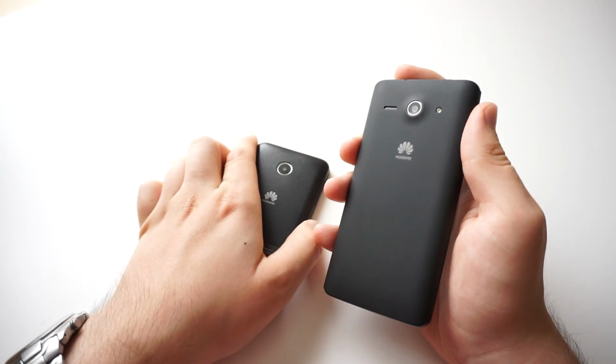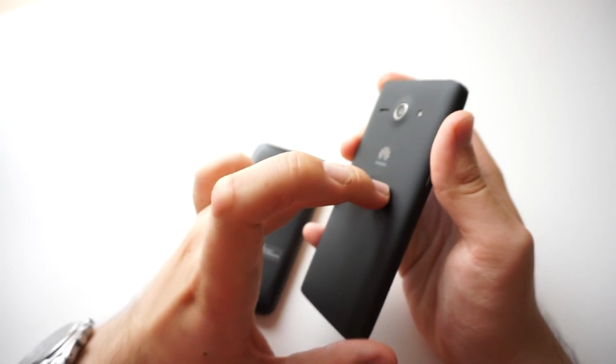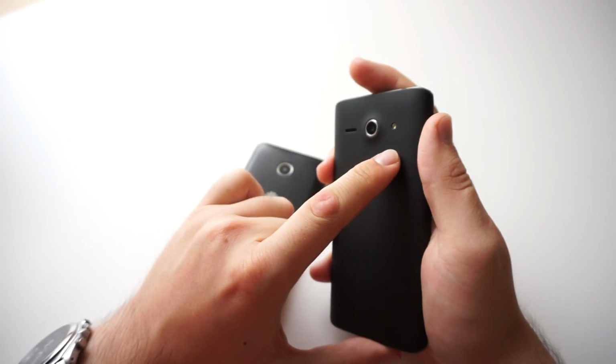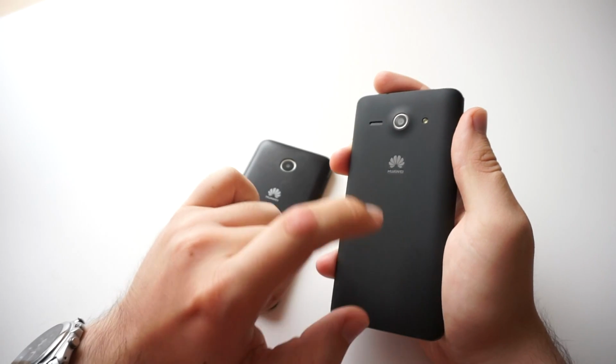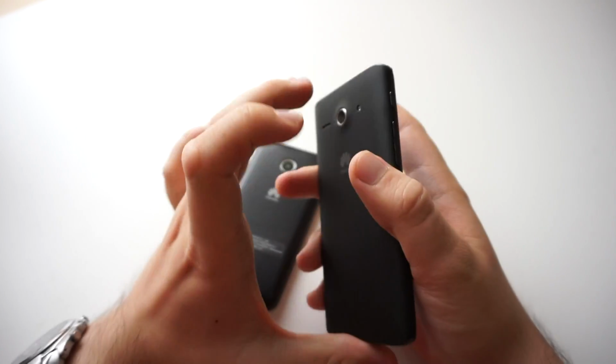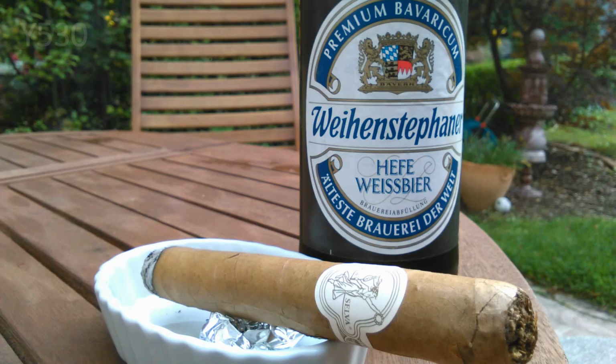The 530 has a 5 megapixel camera with a high resolution. Also you have HD video with 720p, and you get an LED flash. The 330 doesn't have this, and you have an autofocus camera, which means that it focuses on the subject you really want to be sharp and in focus, which is definitely a good thing. And if you have the money to upgrade to the 530, you definitely should, just because of the camera.